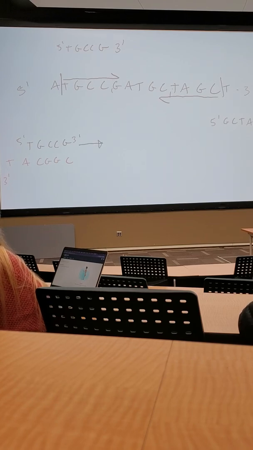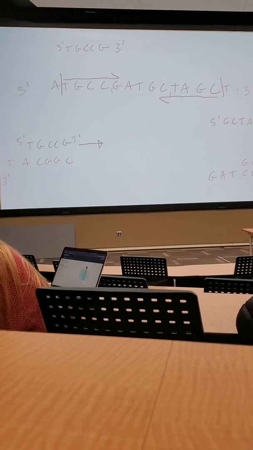The other primer, G, C, T, A, G, can go off of that original strand that I gave you. There's a T that is not priming, and there's a C, G, A, T.